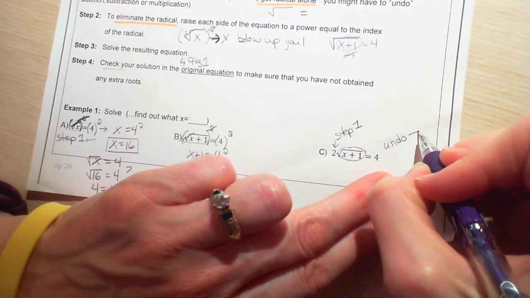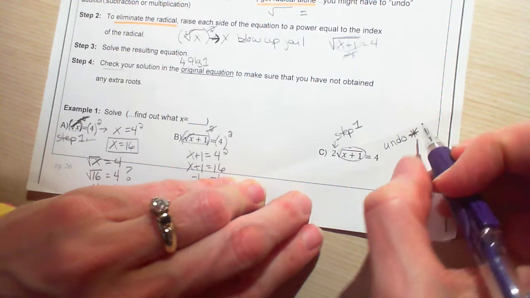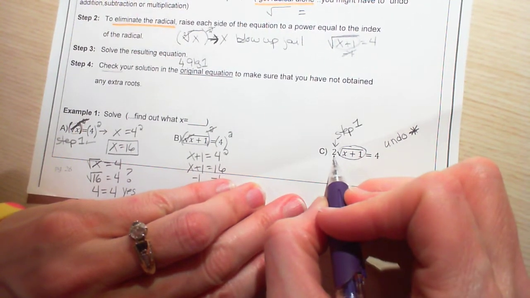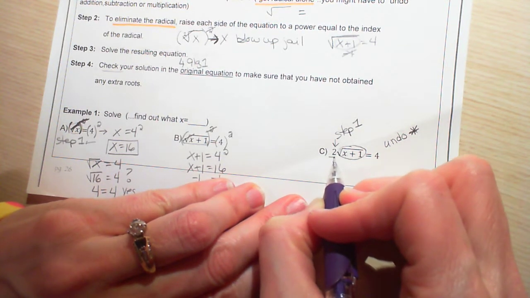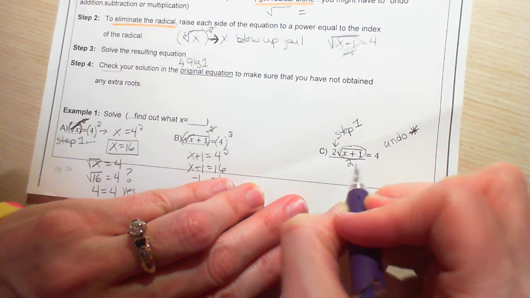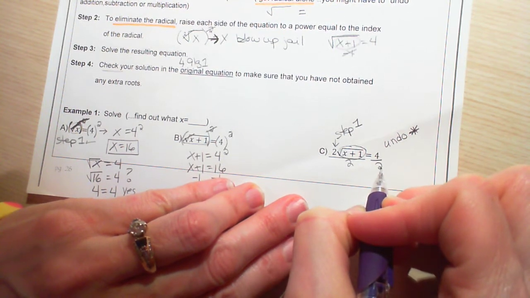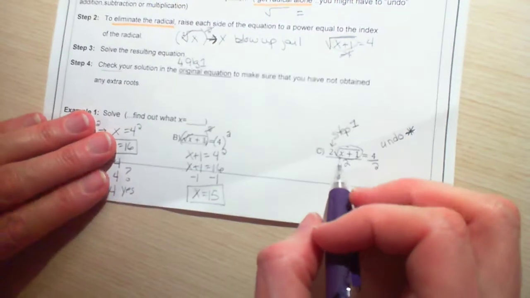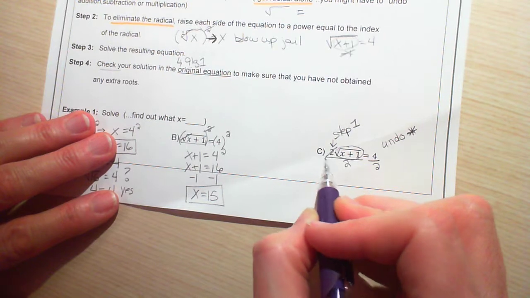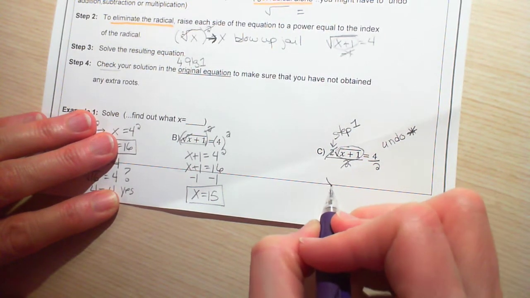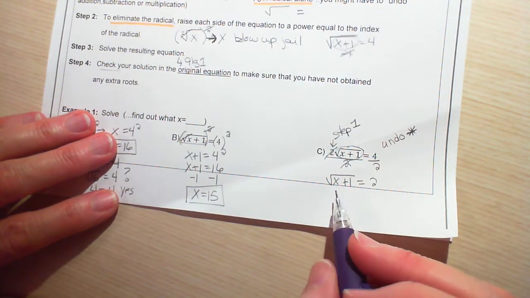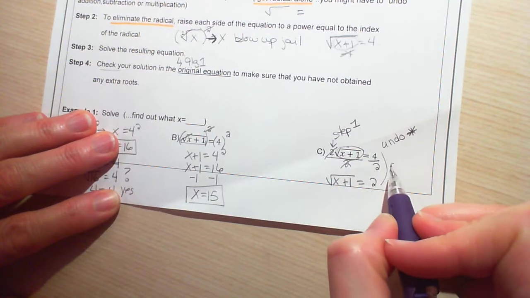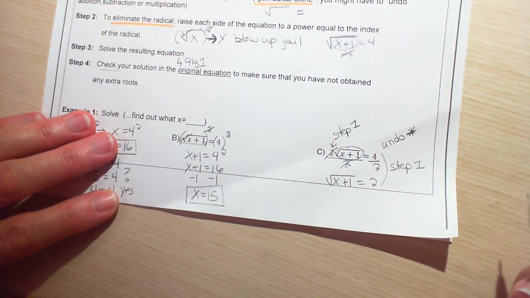So we need to undo multiplication with division. So this is the same as 2 multiplied by the square root of x plus 1. So to undo 2 multiplied, we want to divide by 2. And then if you think of outside the jail, remember we don't do any math on the numbers in the jail. Outside the jail we have 2 divided by 2, which is just 1. So now I have this. 4 divided by 2 is 2. So now that was step 1. I have isolated the radical.